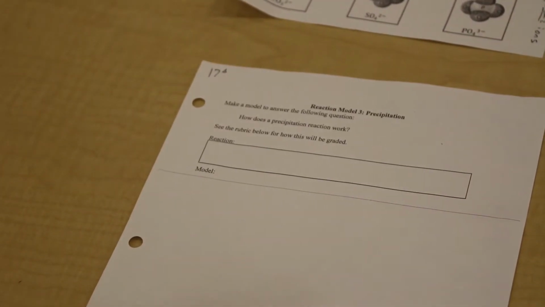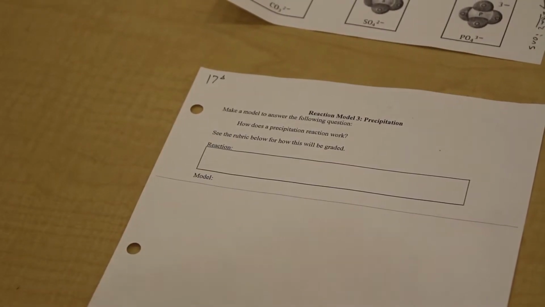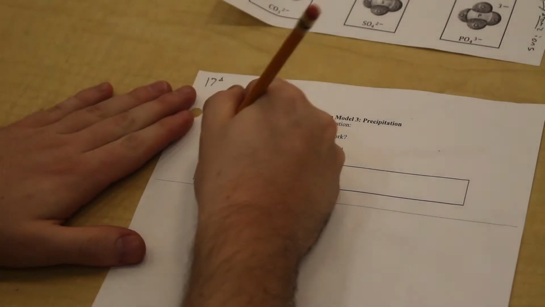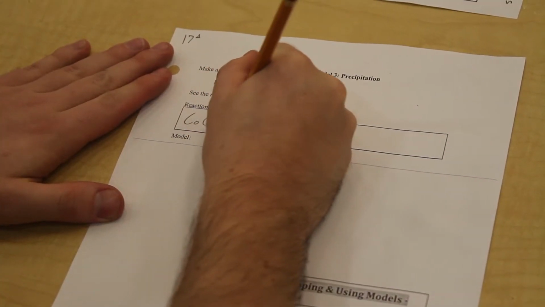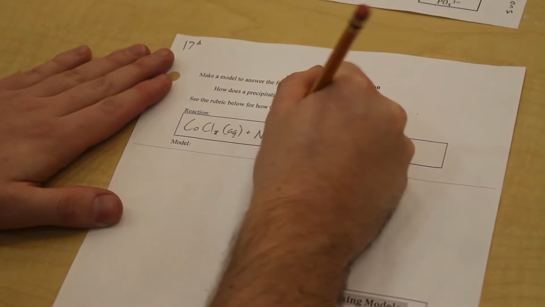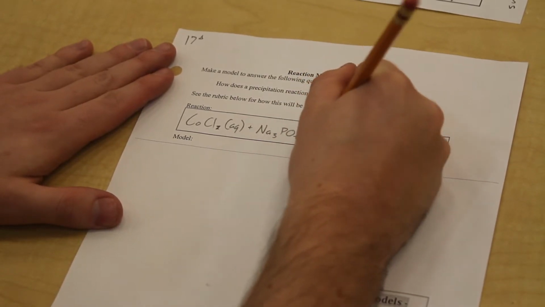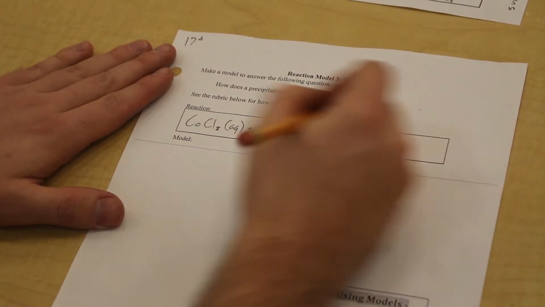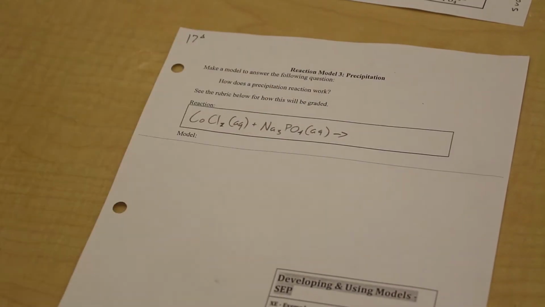Video, it's because you would like help on 17 triangle, where you need to make a model of a precipitation reaction. The one that we looked at in class was the reaction between CoCl2 aqueous and Na3PO4, so cobalt chloride and sodium phosphate. We mix them together. The question is, what does it make?